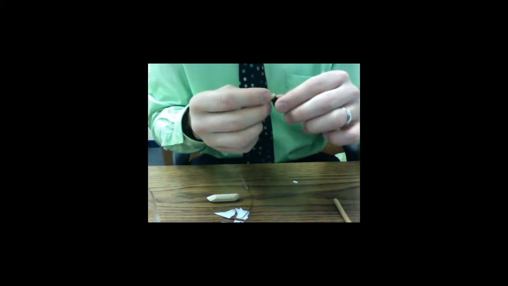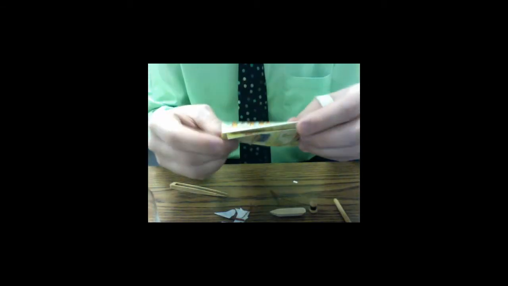Tweezers. Got to be able to put those pieces inside the bottle. Whoa. Look at these sails. Look at the size of that sail. That's like a similar polygon. Cool. Man, here's the little boat. Here's the hull. Wow. That is really cool. Oh, here are the instructions. Shh. Don't tell. It's a secret.